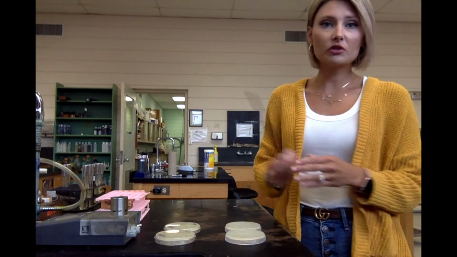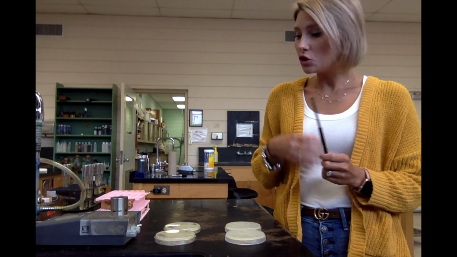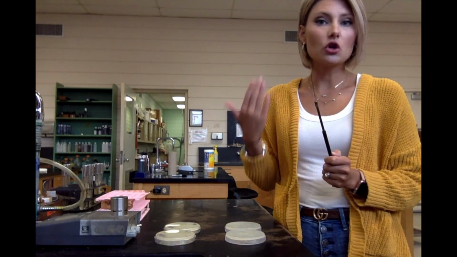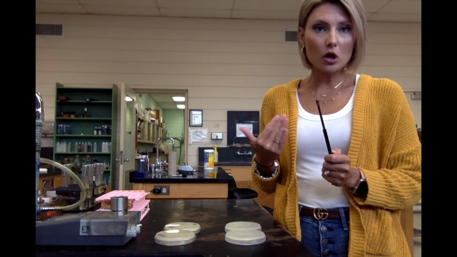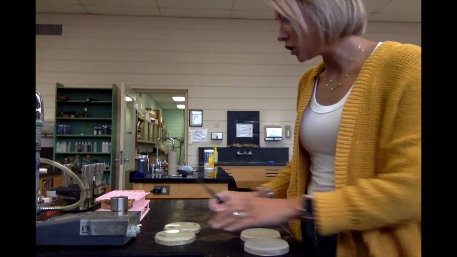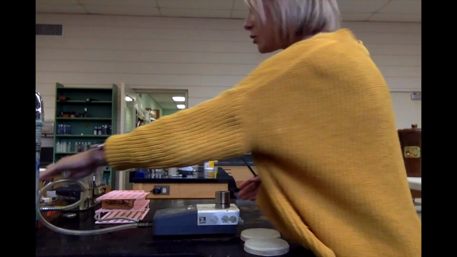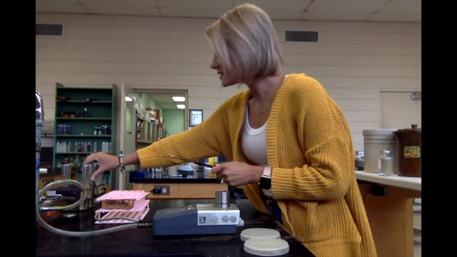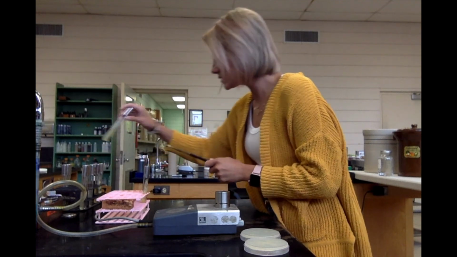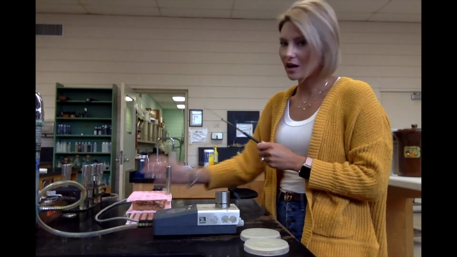And the tool that we need for this is our loop. And we're still going to practice aseptic techniques. So we're still going to flame our loop and do all of that. So I'm going to get my Fireboy going. And the bacteria, like I said, that we use is E. coli and Bacillus for this. So I've got my E. coli and I've got my Bacillus.